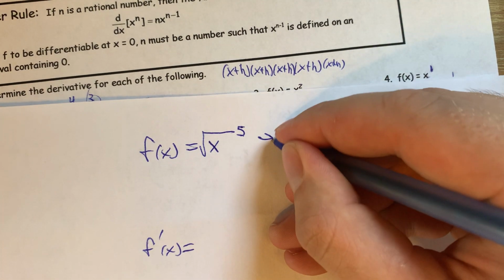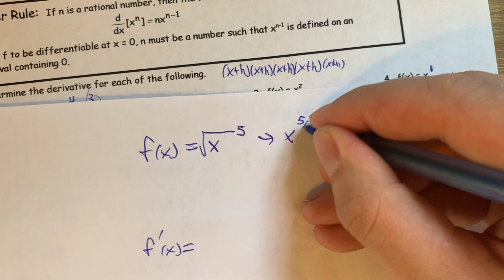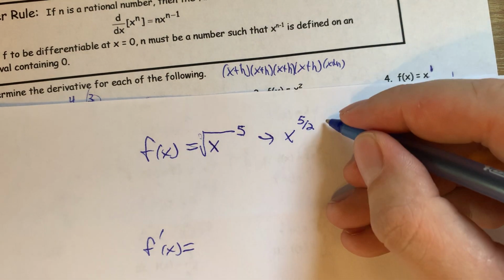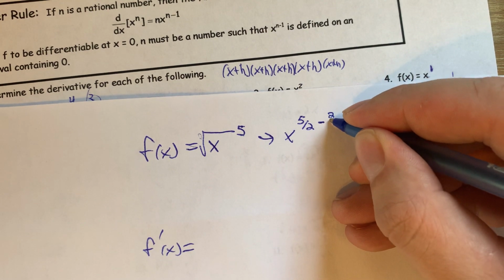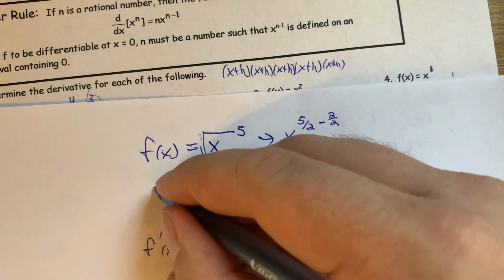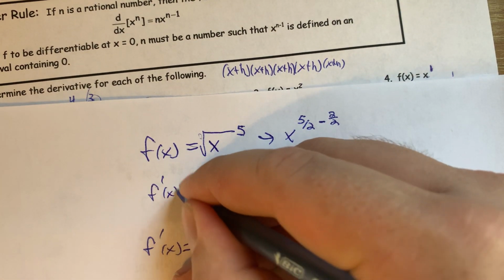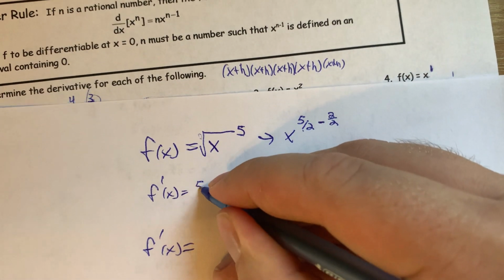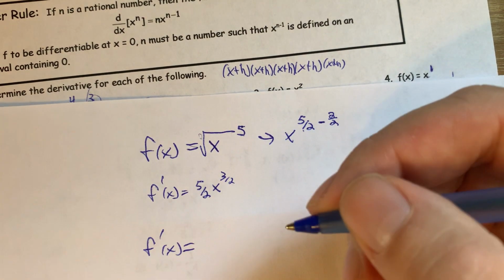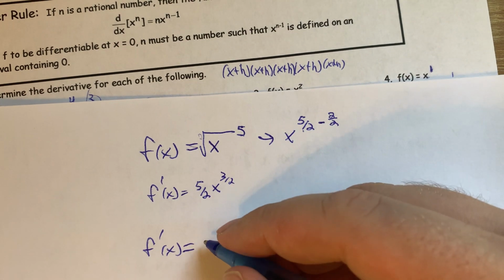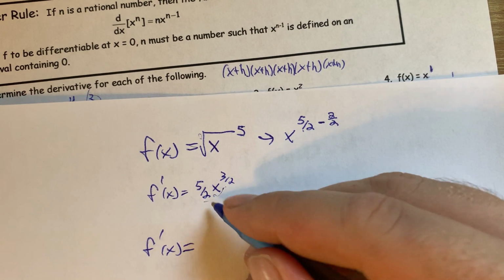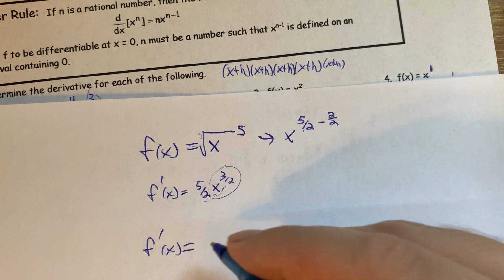And hopefully you saw this was x to the 5/2 power because it's a square root. And when we lower the power by 1, we're going to do minus 2/2. So f prime of x, the power is 5/2, so it's going to be 5/2 x to the 3/2 power. And then the thing that throws people off sometimes is this does not go to the denominator. A lot of kids get used to like writing things in the denominator, but this is not a negative exponent.